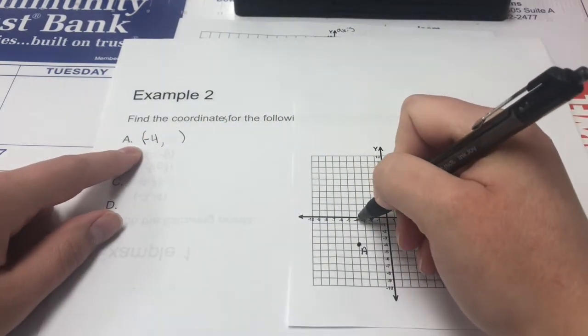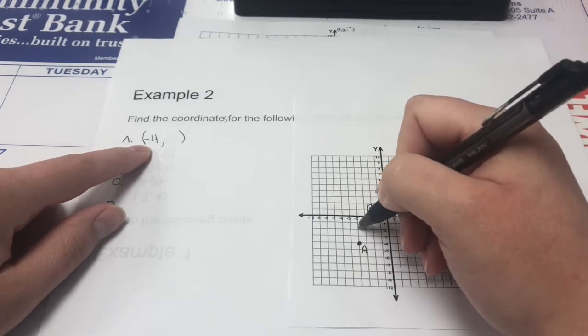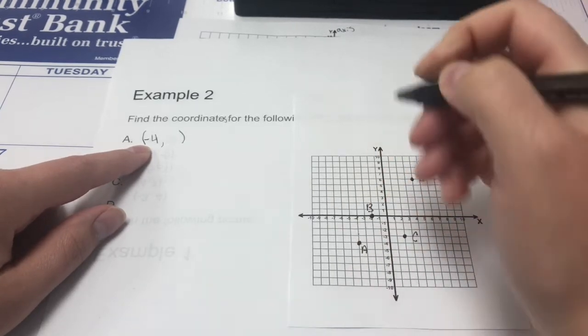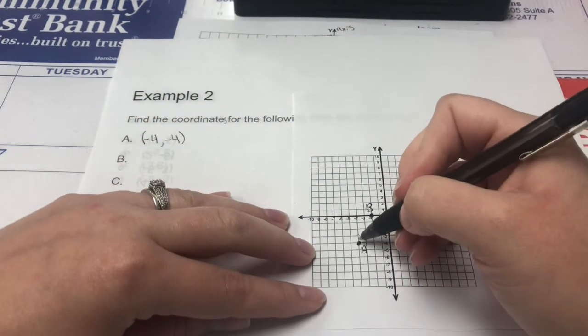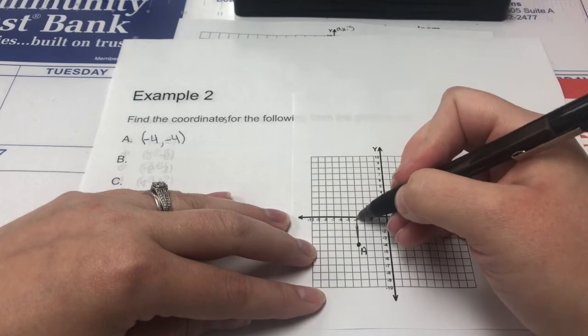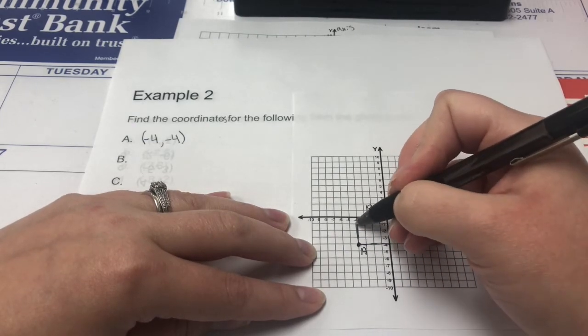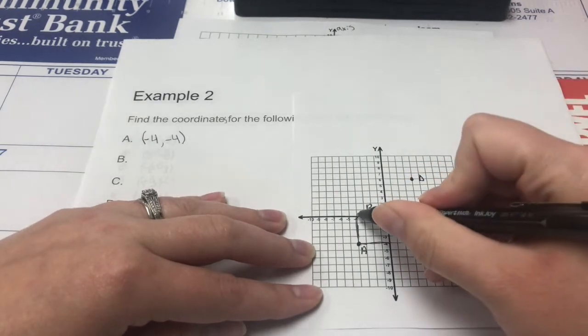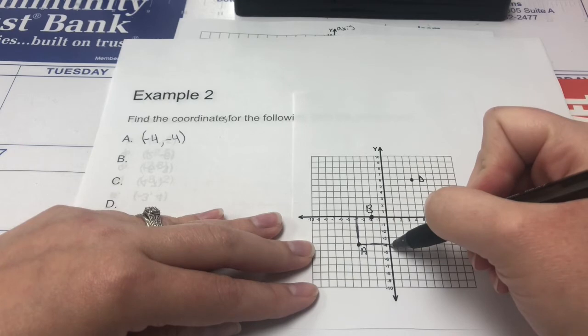Then I'm going to have to go down to get to A. So 0, 1, 2, 3, 4. So that is -4. And you can even draw lines from that point to see where it will hit on that graph. But just make sure that you put your X coordinate first and then your Y.